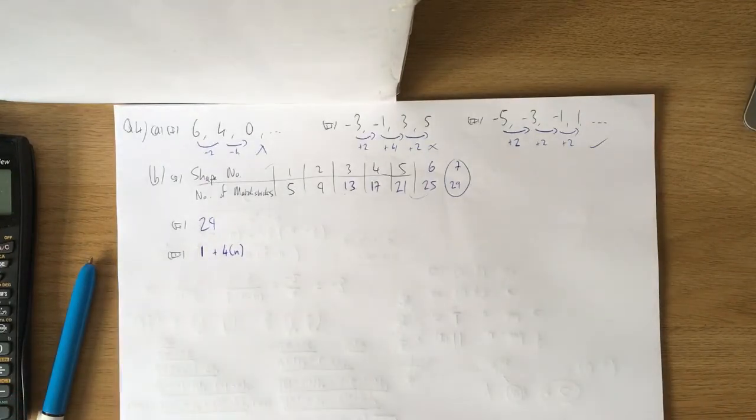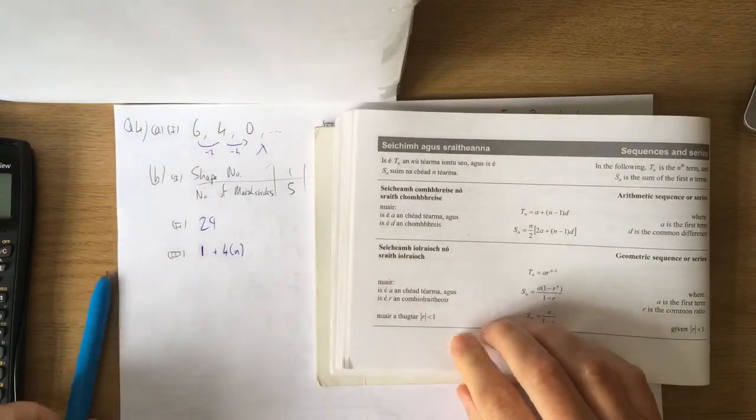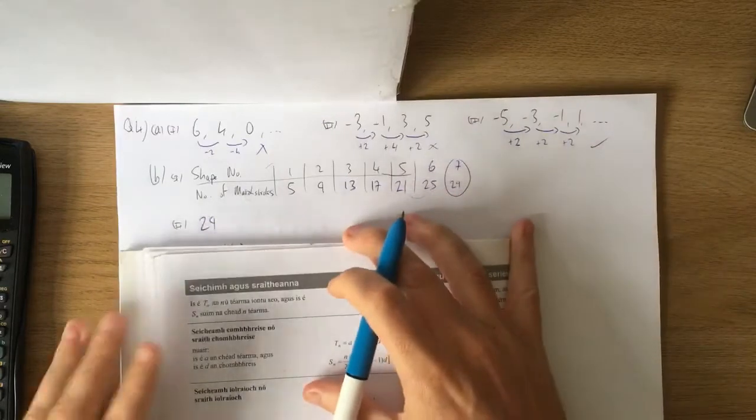The other way of getting this then, there is a formula on page 22 in the log tables. And you can use that if you want as well. So I'll do it using that as well.